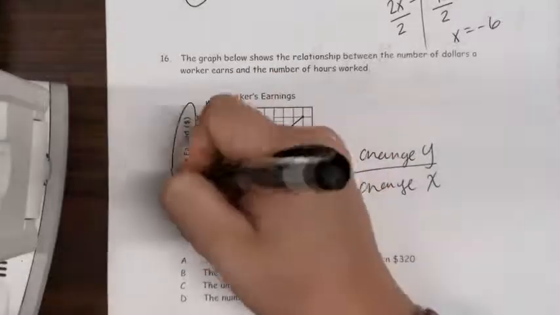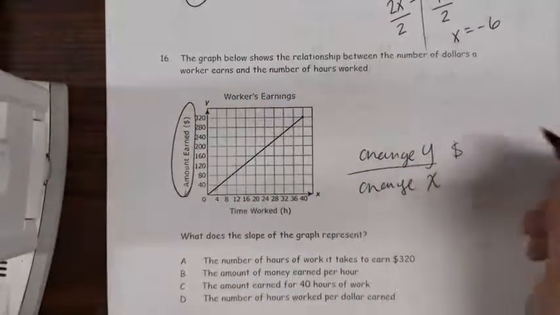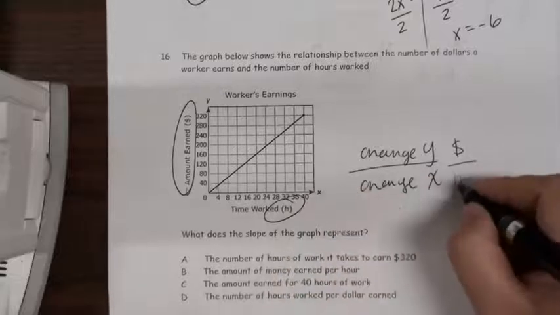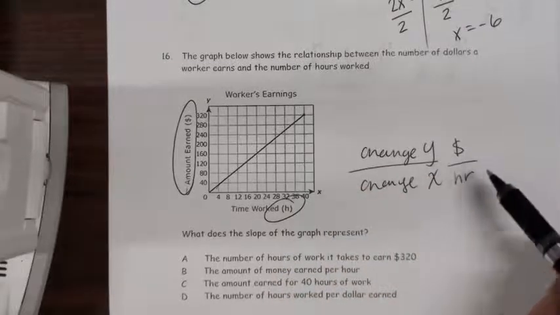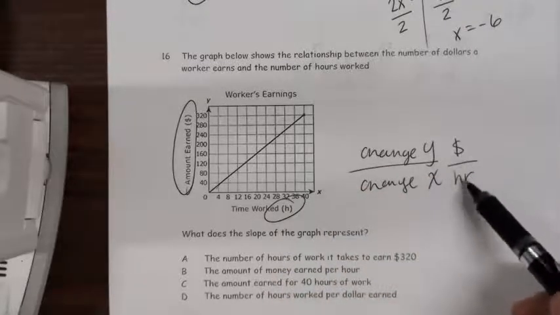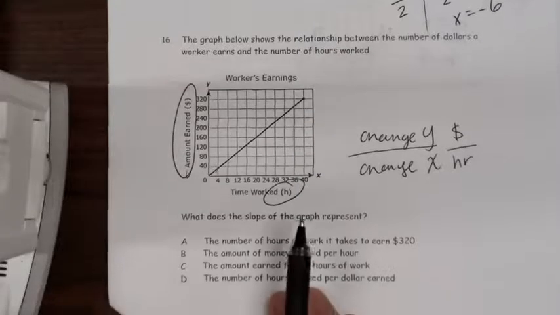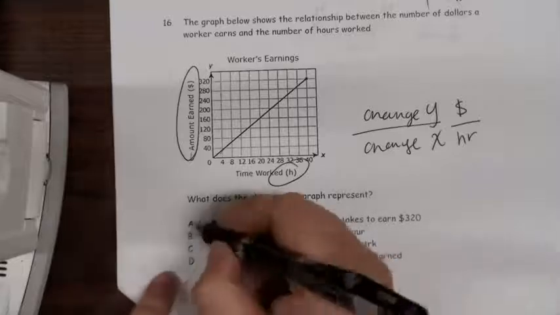Our y units are amount earned, dollars, and our x units are hours. So that means our slope means dollars per hour. So you're going to look at my answer choices and see which one is dollars per hour, which is going to be answer choice B.